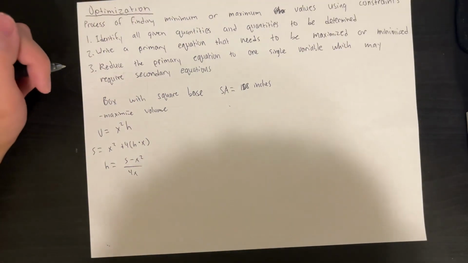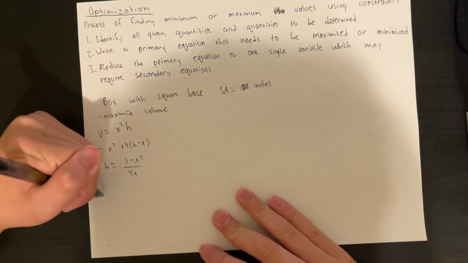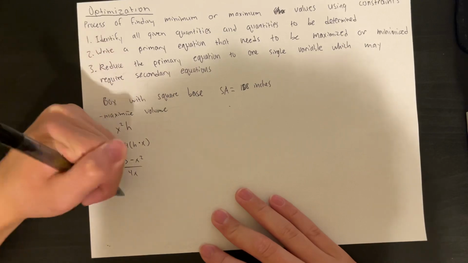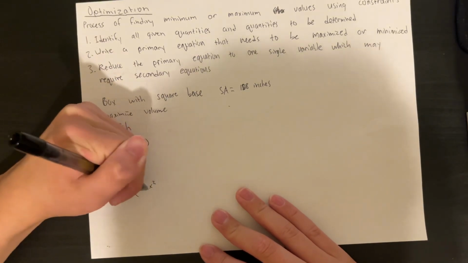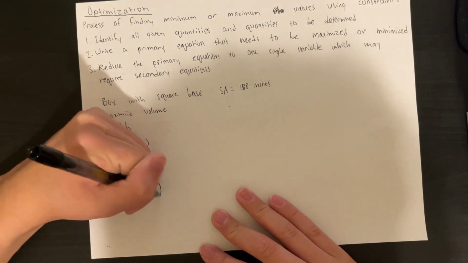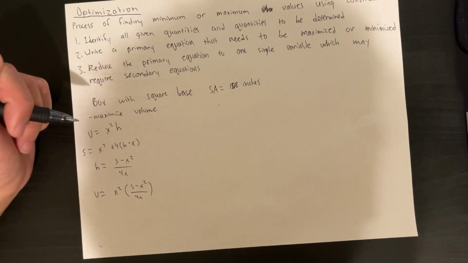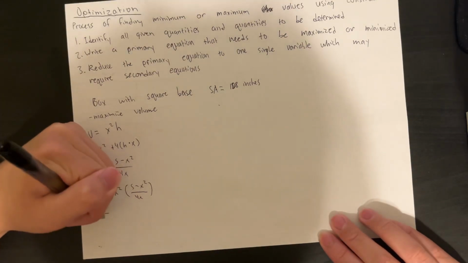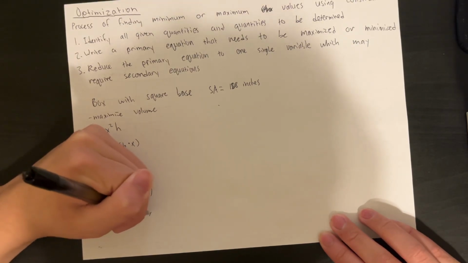And that's our h. So we can substitute it in. V equals x squared times s minus x squared over 4x, which turns into x over 4 times s minus x squared.